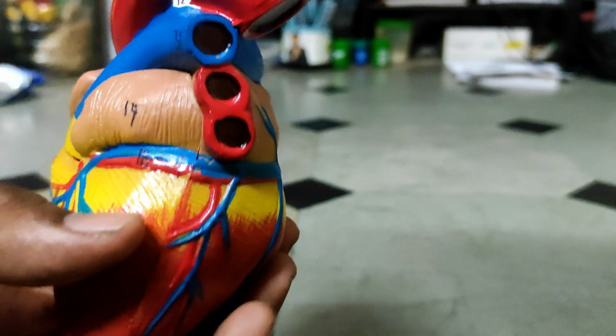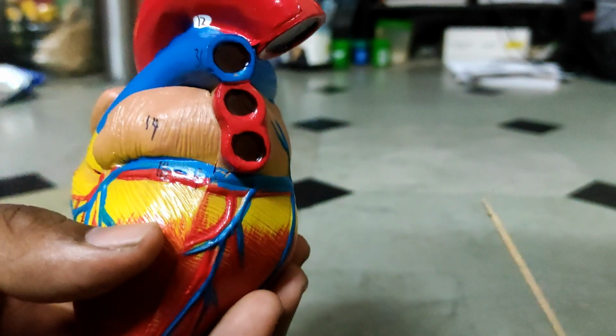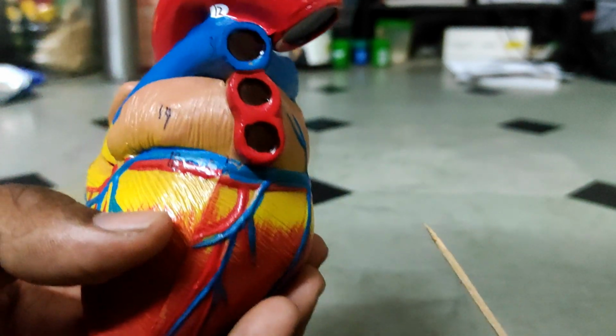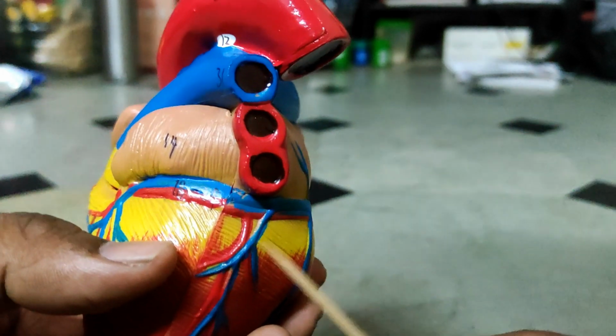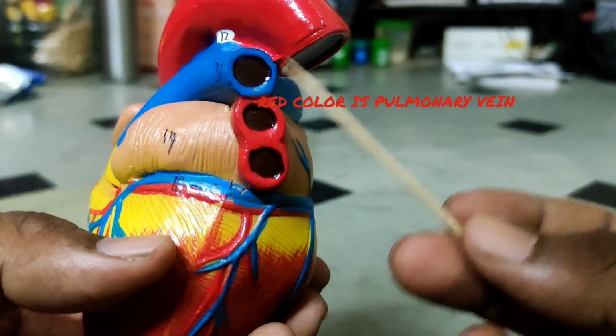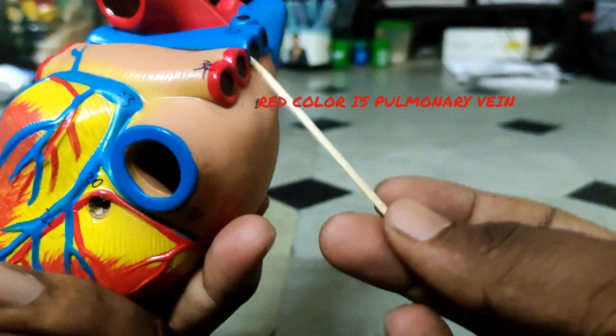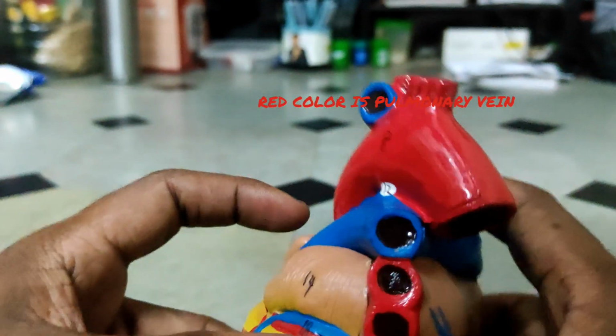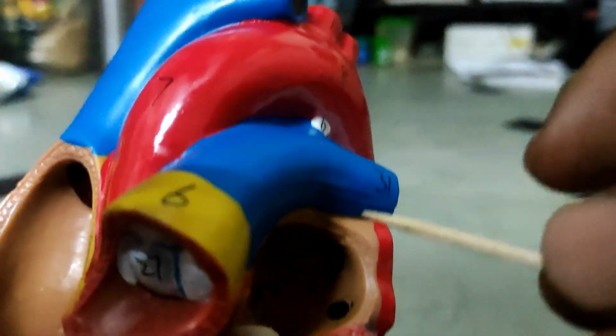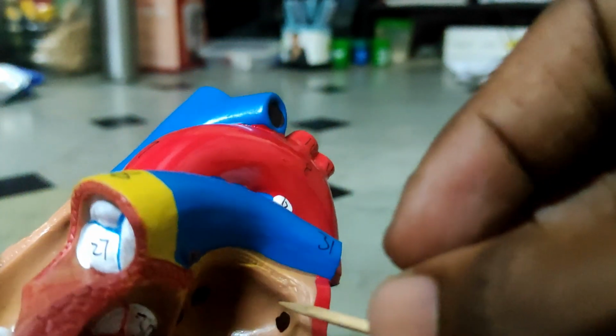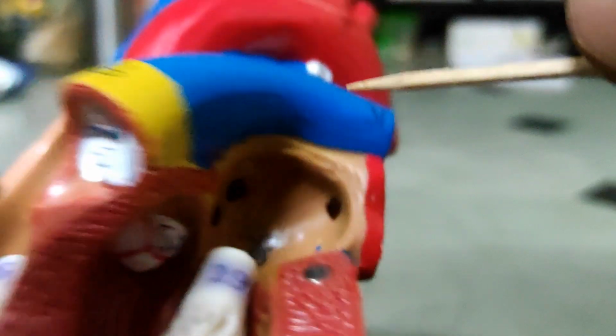In relation to the base, there is the opening of 4 pulmonary veins which open into the left atrium. So in this base region we have the 4 pulmonary veins. 2 are here and 2 are behind from here. These are opening into the left atrium. You can see this by opening the heart: on this side we have 1 and 2 openings, and on the other side we have 2. So totally we have the 4 openings.